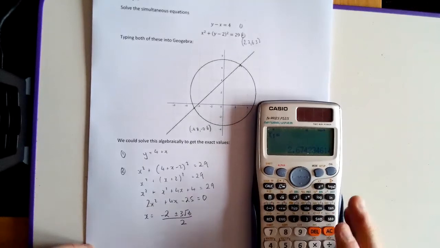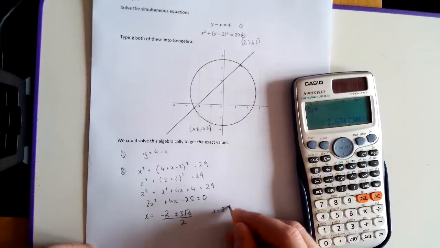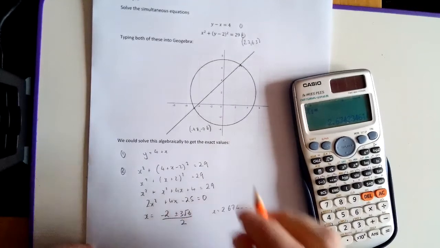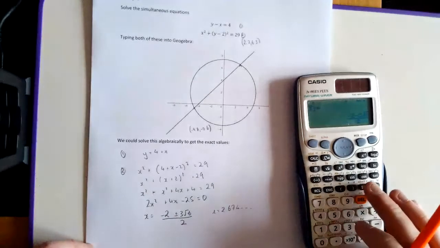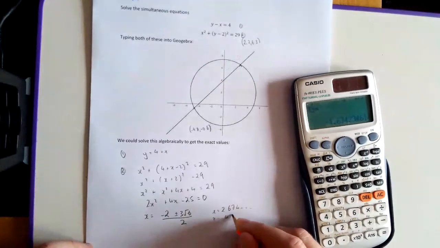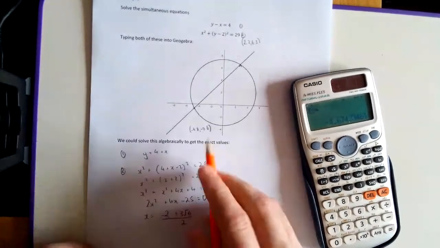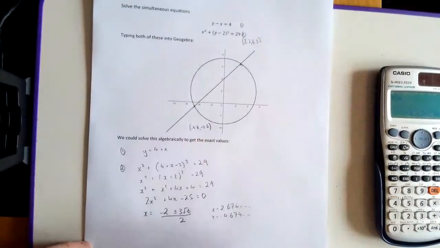And one answer is x is 2.674. So that's going to be that one. So that's quite a good estimate. And the second one, the one with the minus, gives me x is minus 4.674. So close with that one. And then to get the y, I would just sub them in.